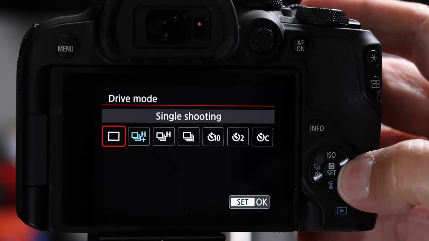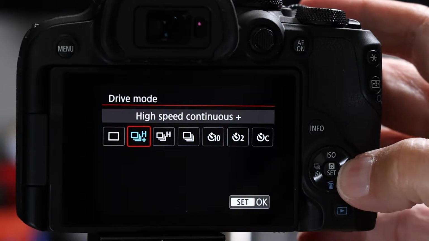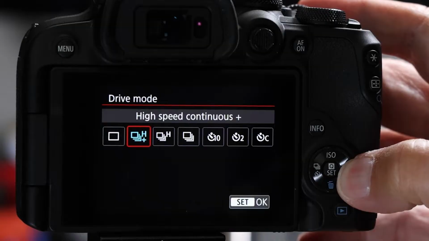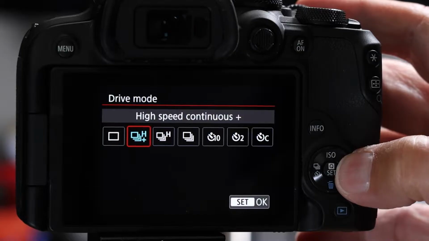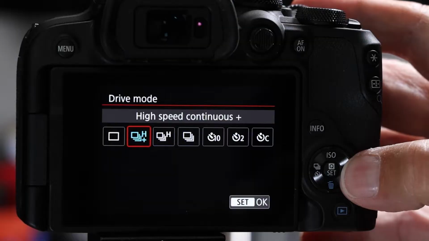So I always recommend that you shoot in either high-speed continuous plus, the H plus mode. That's the fastest this camera can shoot. So in electronic, it's 23 frames per second. In mechanical and electronic first curtain, it's 15 frames per second, which is really good. That's what I shoot in.